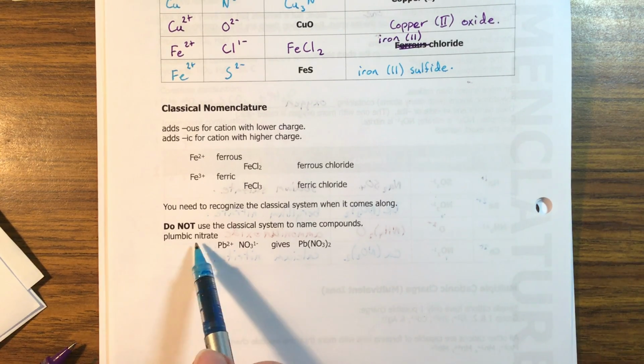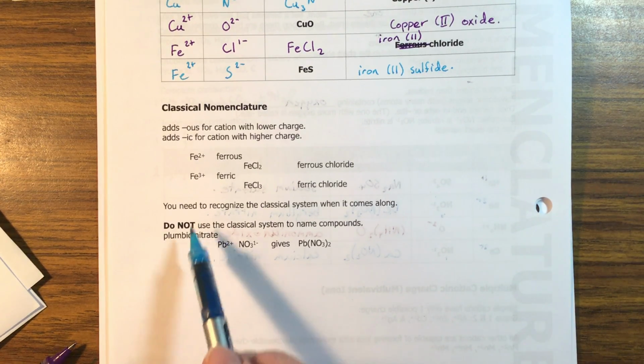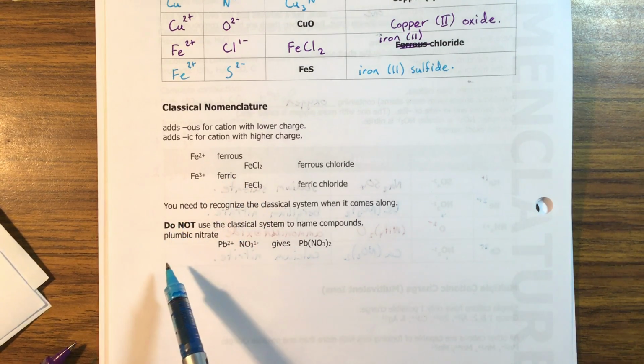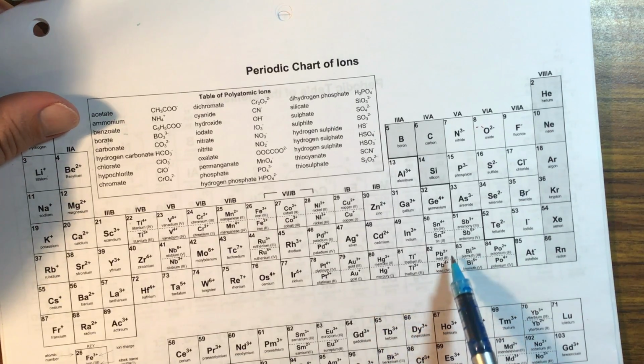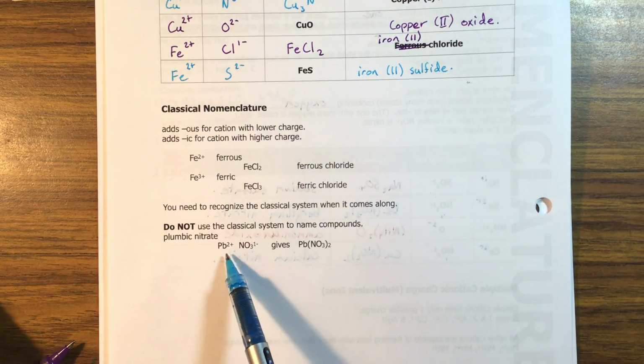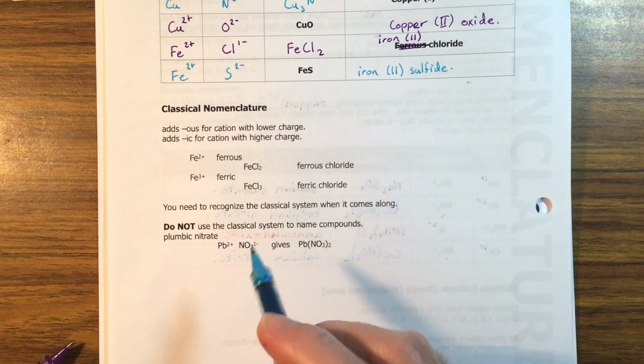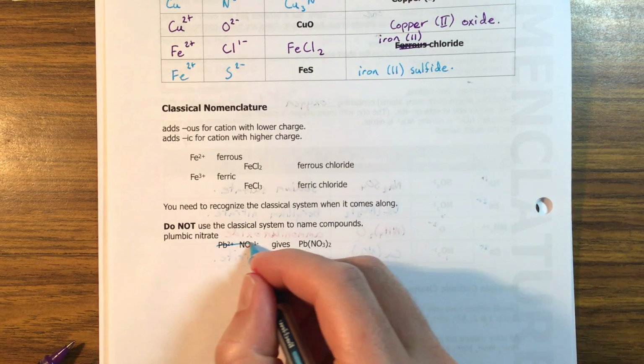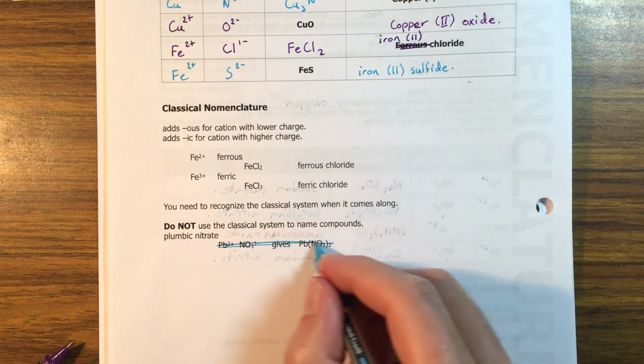All right, so plumbic nitrate, IC, meaning the higher of lead. So lead, the higher one is right here. It's 2 plus. I would call this plumbous nitrate, to be honest. We're going to cancel that guy.